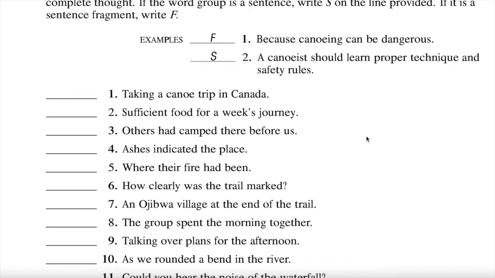Ashes indicated the place. Does that stand alone? Go with your gut here. Ashes. I'm going to say, yeah, it does. Ashes is your subject, and the ashes are doing something. The ashes indicated, which, like, pointed out the place. That stands alone.